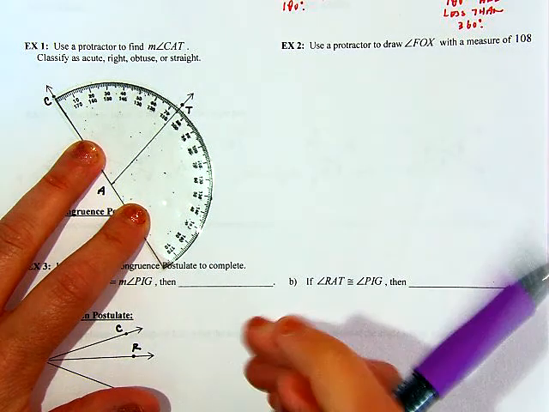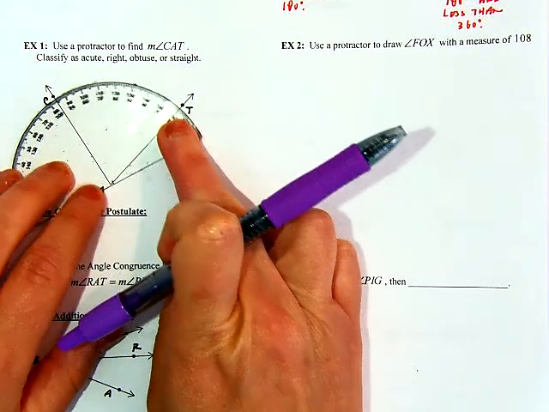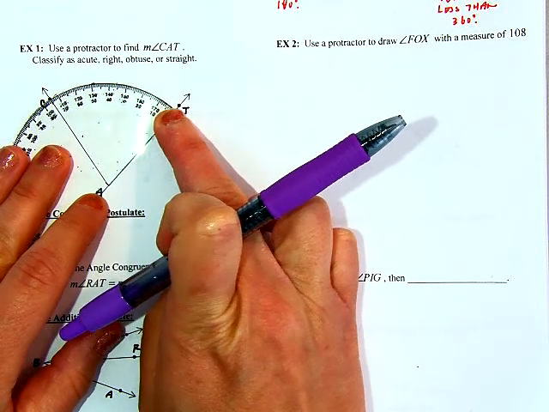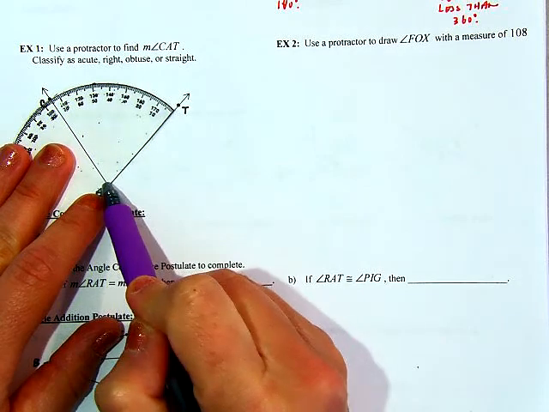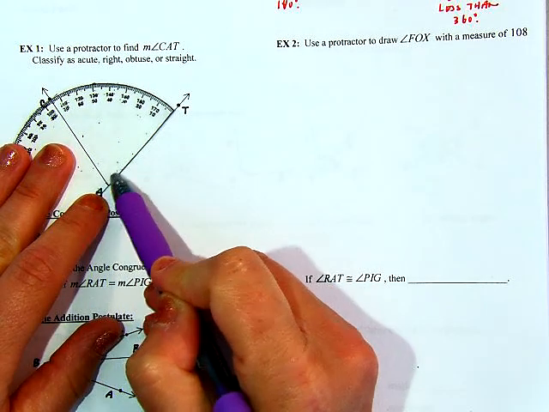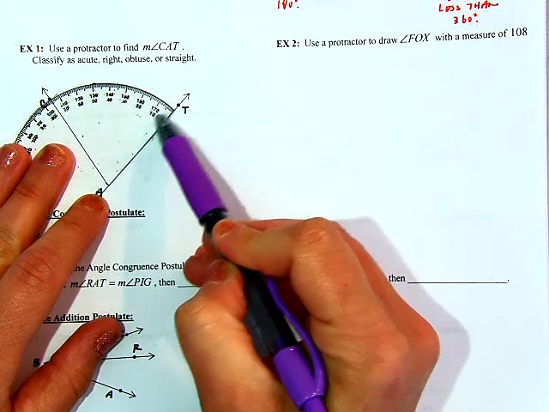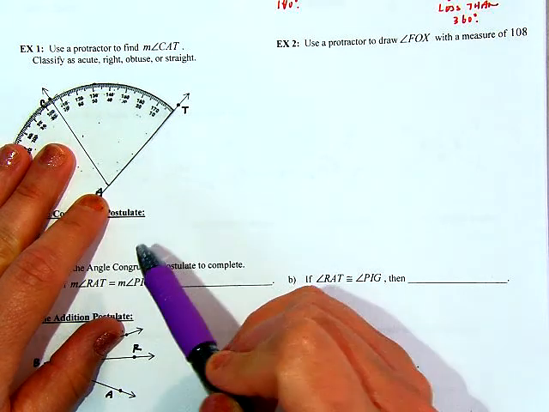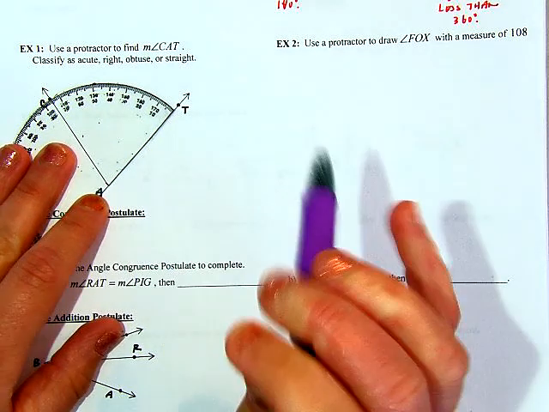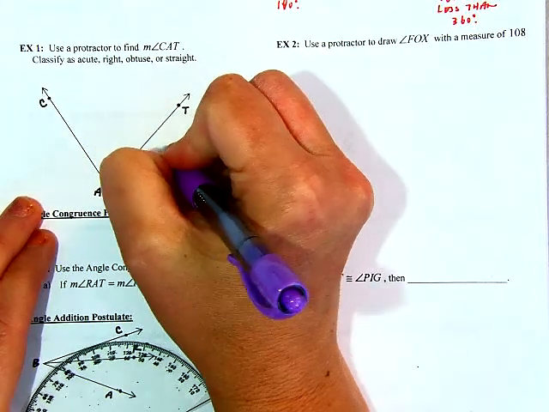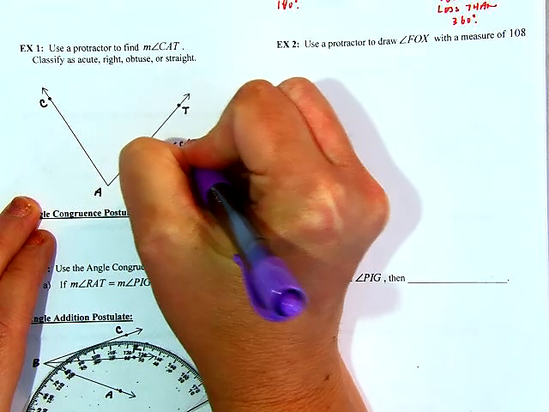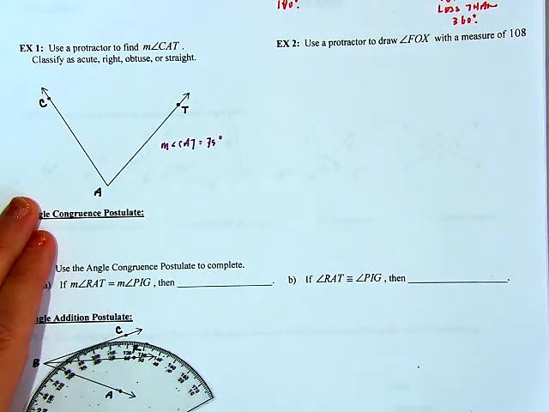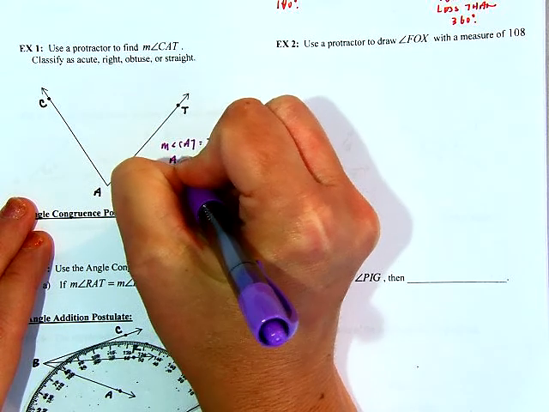Okay, if I had rotated my protractor and did it like this instead, let me show you what that would look like. So about like this. So here's the center of the protractor. I'm making sure that that pathway, that ray, runs through the 0 degrees, and then I'm reading that bottom scale up to where it crosses through, still 75 degrees. Okay, so my measure of CAT is 75 degrees. And if I classify it, that is an acute angle.